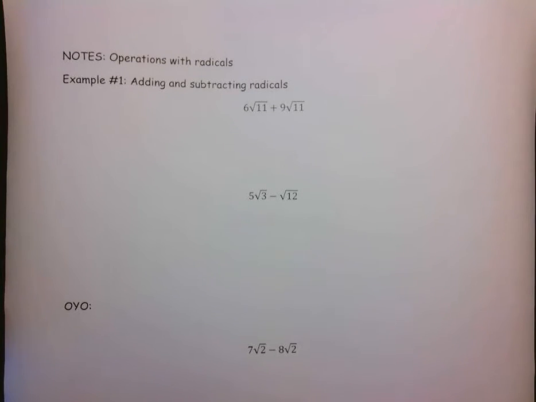This is the video for 10.3, and we are talking about operations with radicals. Example number 1, adding and subtracting radicals. For the same reason, we can combine like terms that have the same variable combination. We can combine like radicals that have the same radicand.